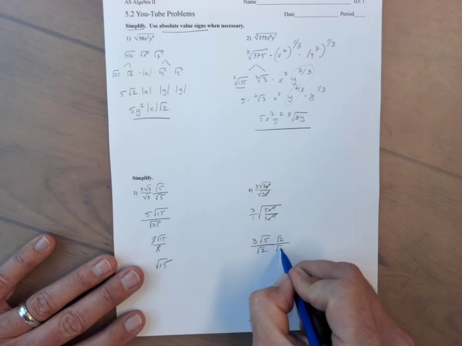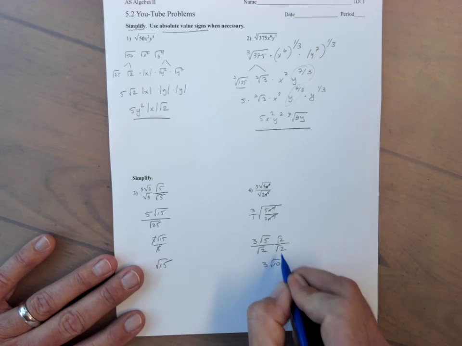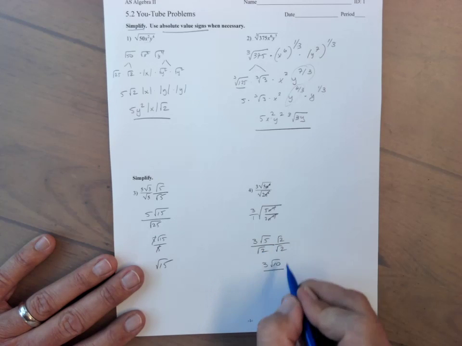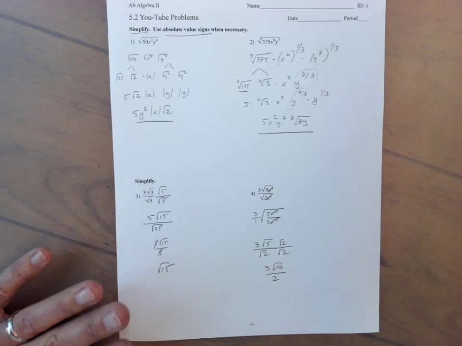So rationalizing, I multiplied the numerator and denominator by root 2. We get the square root of 10. Square root of 2 times the square root of 2 is 2. Okay, pretty straightforward so far.